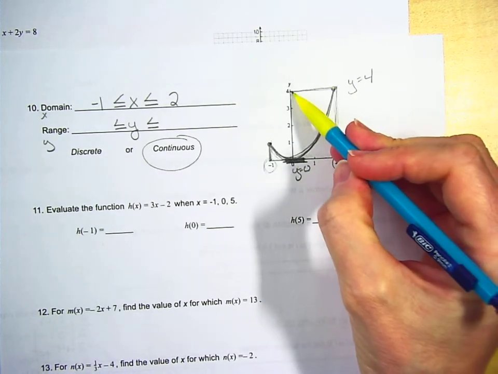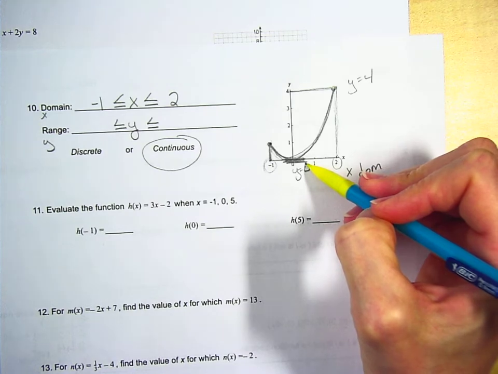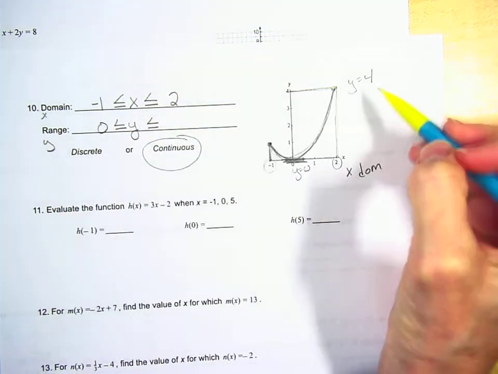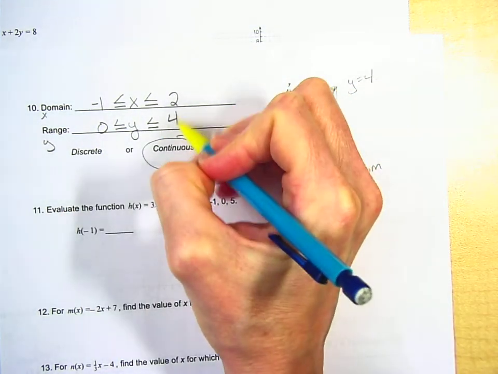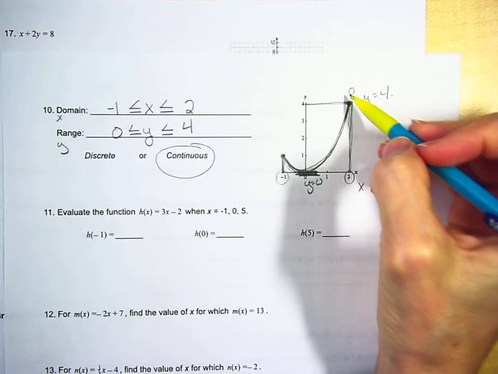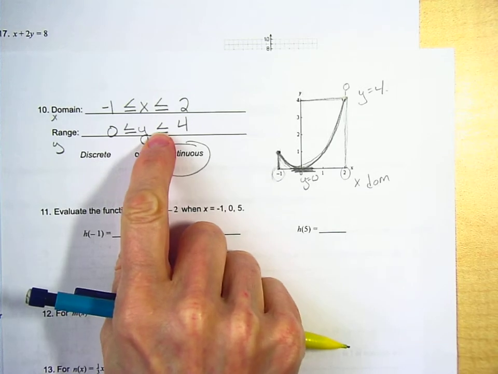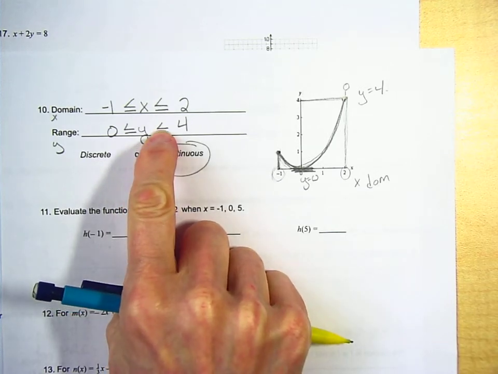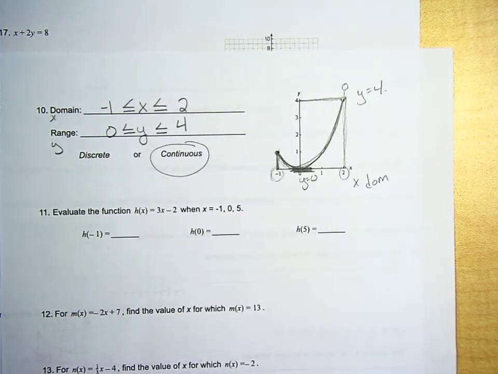Bottom to top is range. Smallest y value is 0. Biggest y value is 4. Remember, if you happen to have an open circle up here, then you just wouldn't have the equal to up there. Okay, so continuous and discrete domain and range.